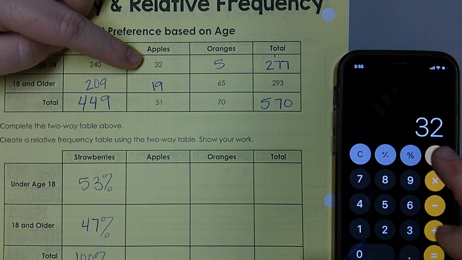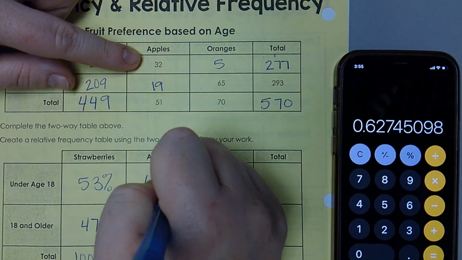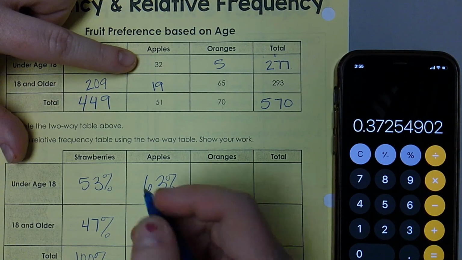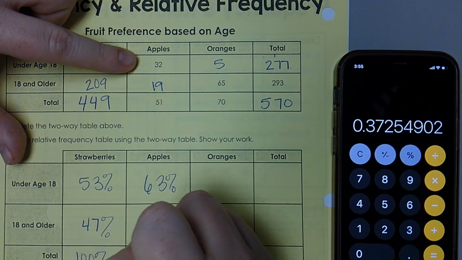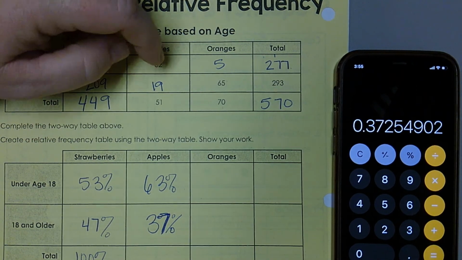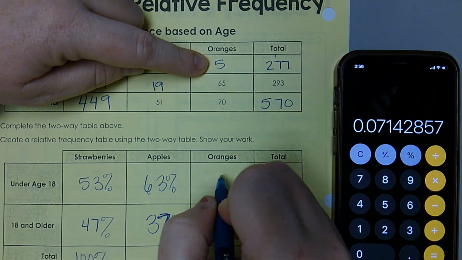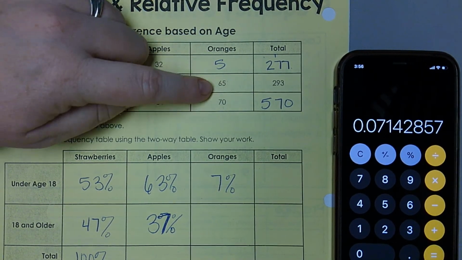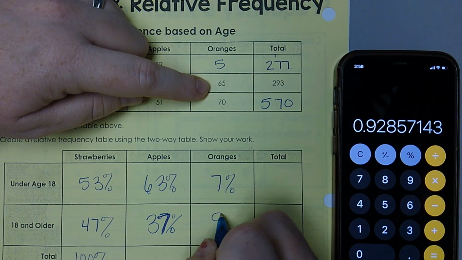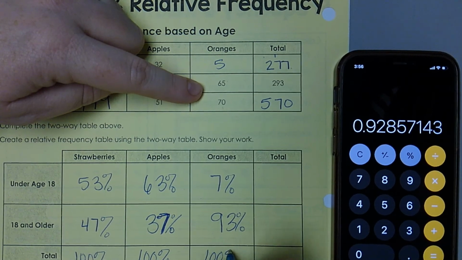32 divided by 51 gives us 63%. 19 divided by 51 gives us 37%. 5 divided by 70 gives us 7%. 65 divided by 70 gives you 93%. This is 100%. This is 100%.